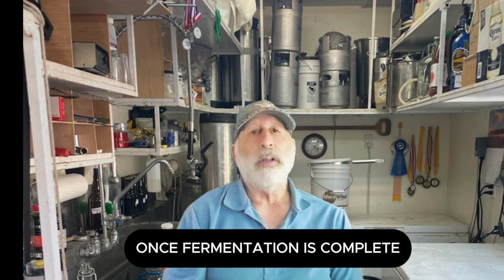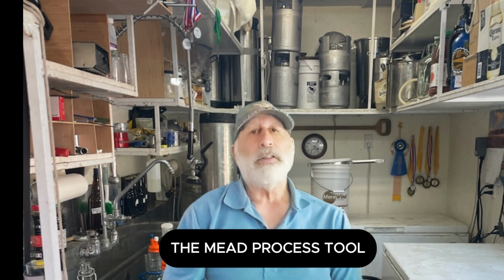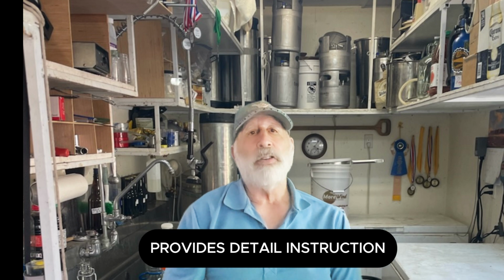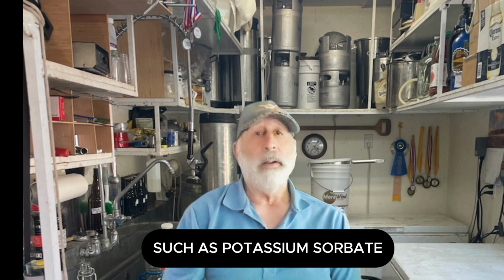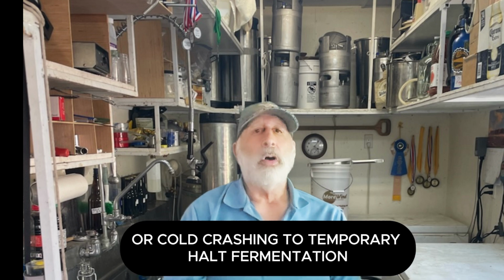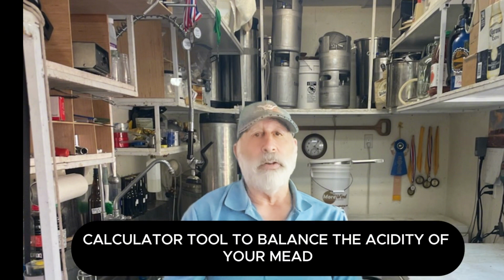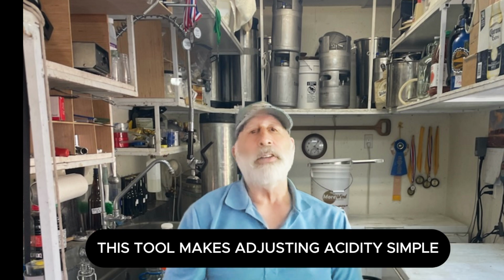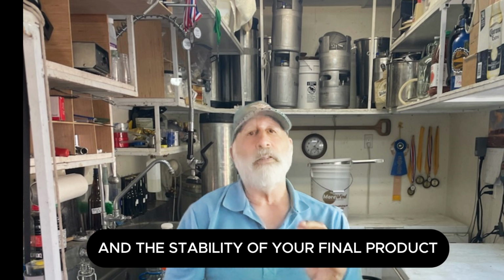Once fermentation is complete, it's time to stabilize and back sweeten your mead if desired. The mead process tool provides detailed instruction on different stabilization methods, such as potassium sorbate, potassium metabisulfite, or cold crashing to temporarily halt fermentation. Also, after fermentation, use my mead acid adjuster calculator tool to balance the acidity of your mead. This tool makes adjusting acidity simple, enhancing both the taste and the stability of your final product.